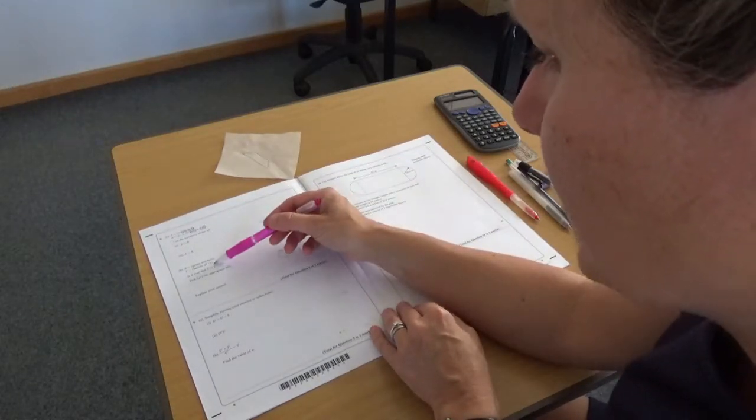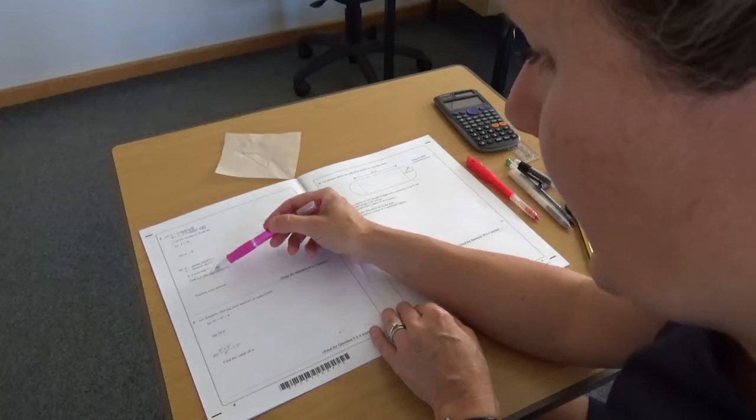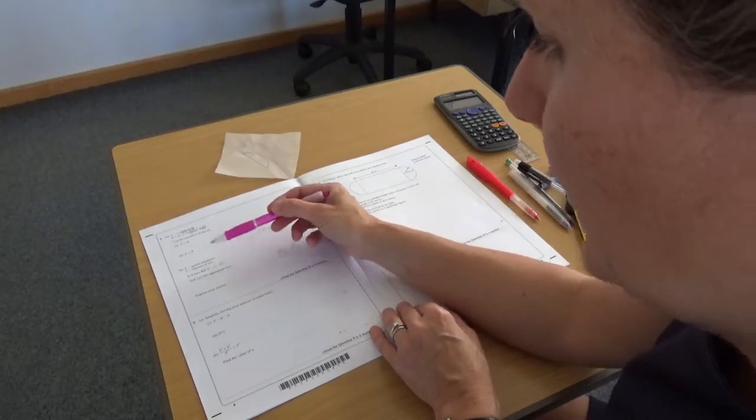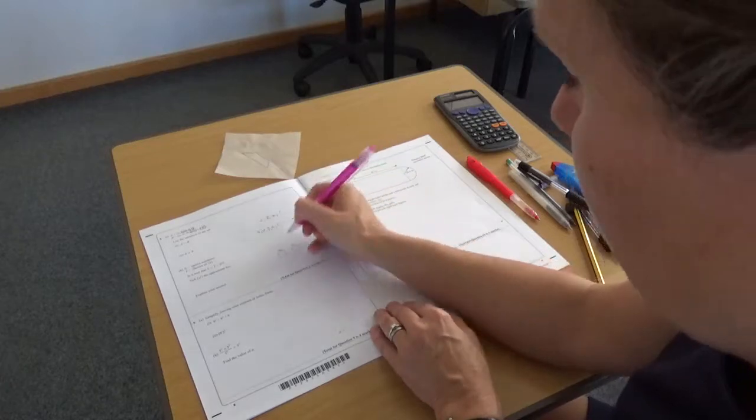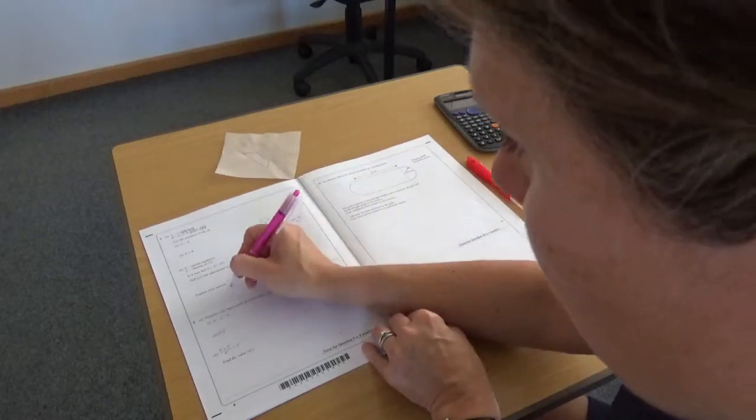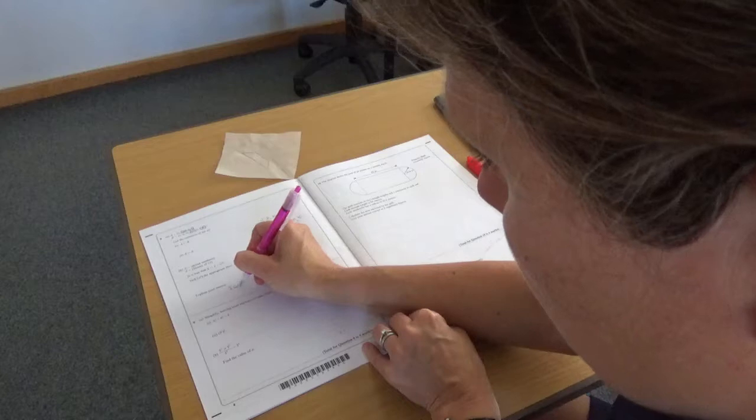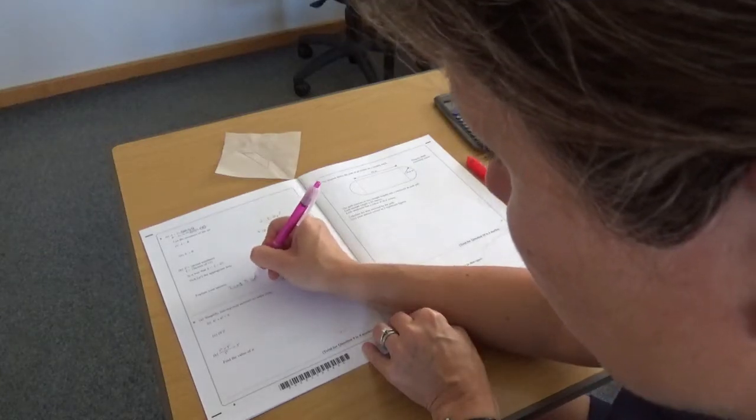Prime numbers, factors of 12, is the overlap empty? So there are no prime factors of 12. Is it true? No, it's not. 2 and 3 are the prime factors of 12.